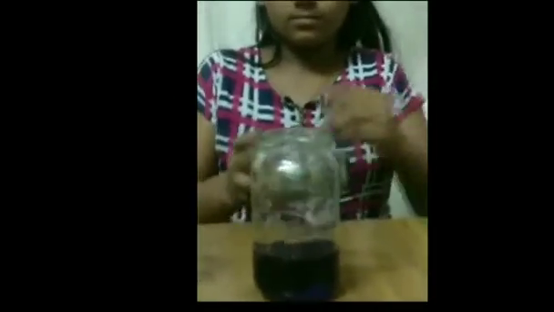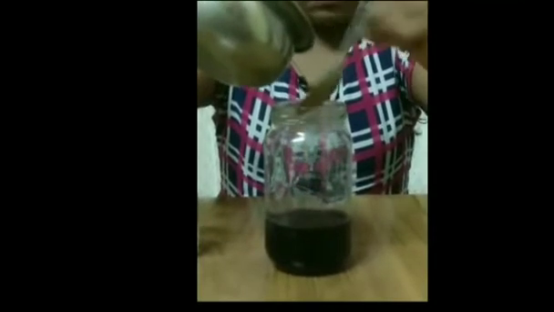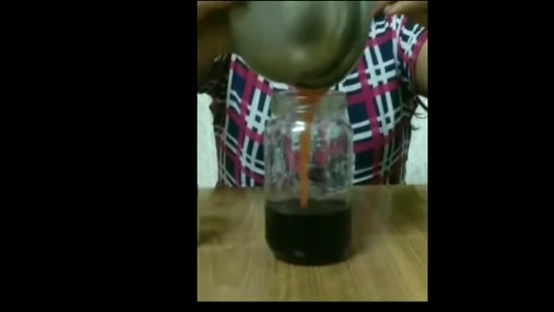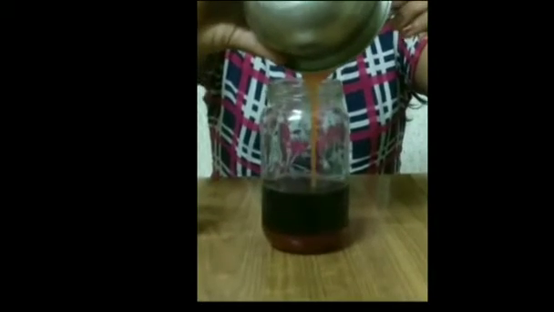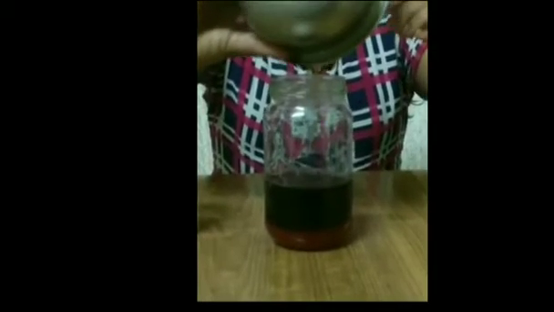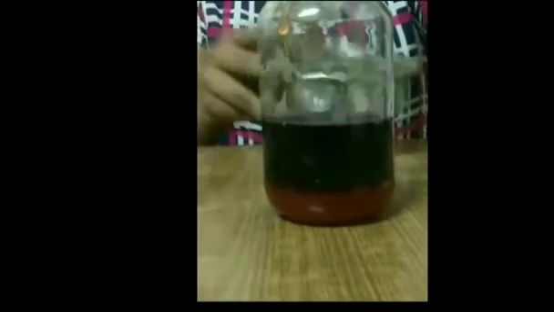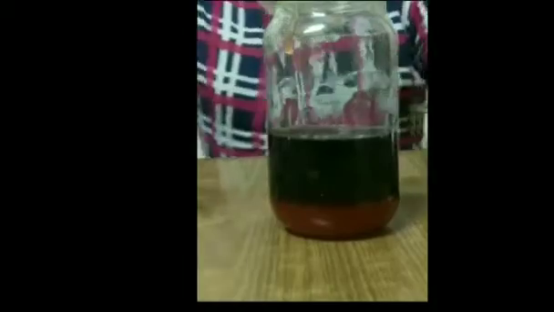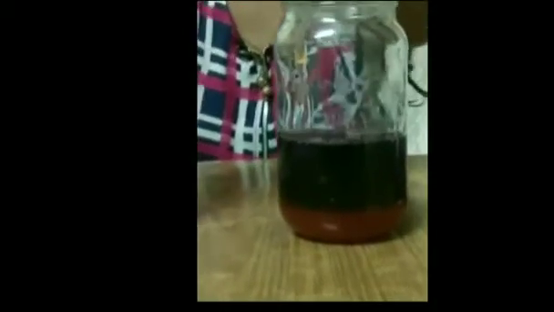Now the next one is the density differential experiment. This is based on Archimedes' principle. The density principle means that an object immersed in fluid is subjected to an upward force equal to the weight of the displaced fluid. So here I have taken the colored water. Then I have added the syrup, and then I am adding oil, that is vegetable oil.